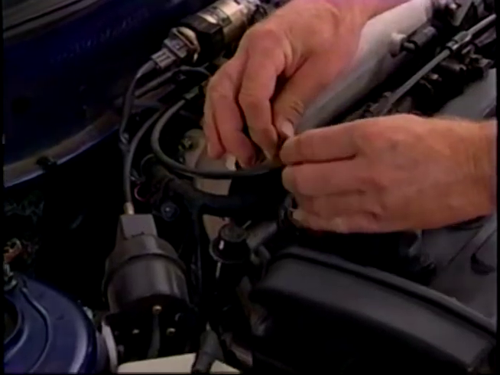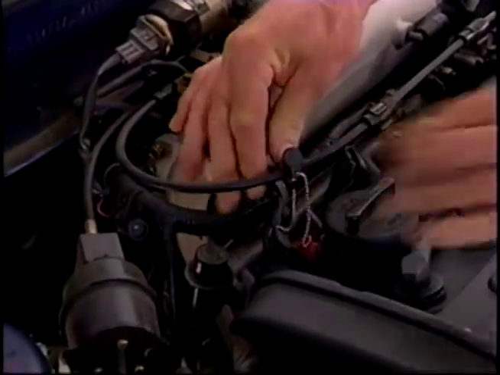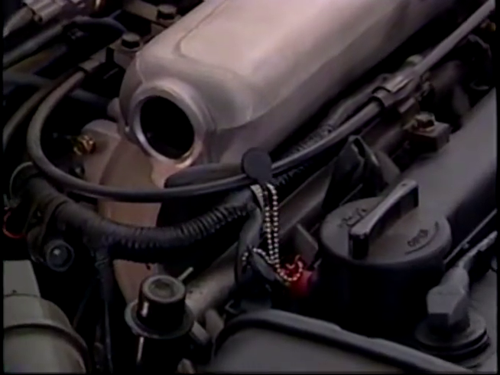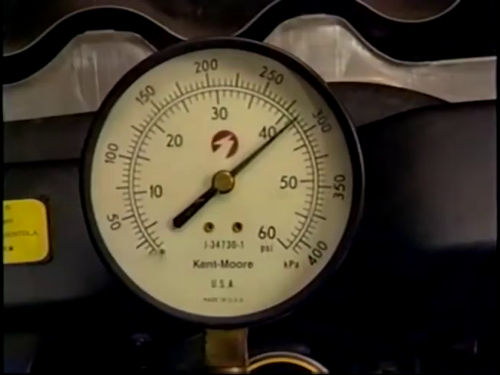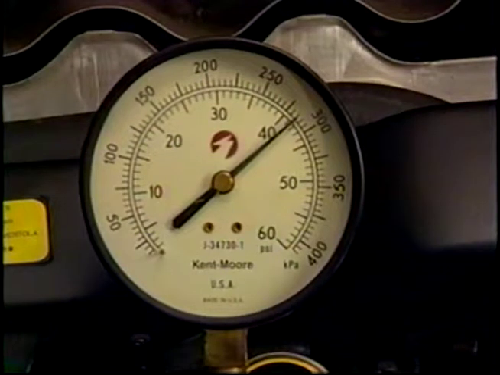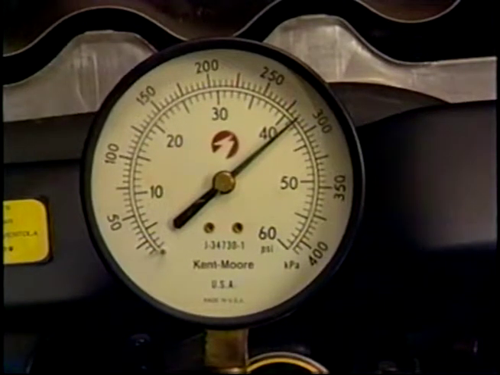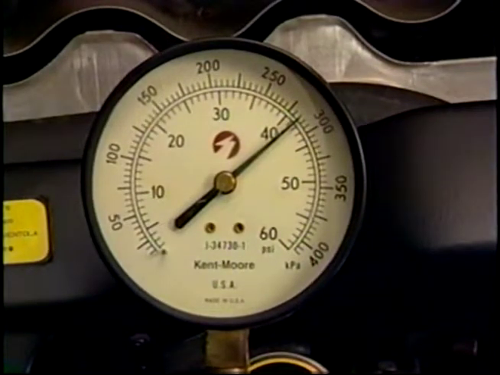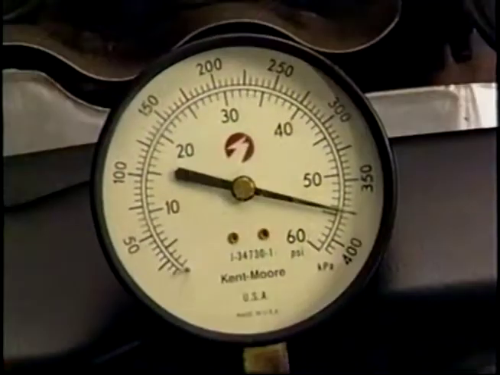On some systems, you will have to disconnect the vacuum line to the fuel pressure regulator. Cranking fuel pressures are usually at the maximum rating for the pump. Connect the vacuum line to the pressure regulator and run the engine. Most fuel-injected vehicles have an operating pressure between 35 to 50 psi. Check the specs for the vehicle you're working on.